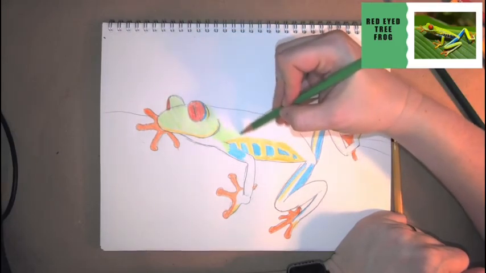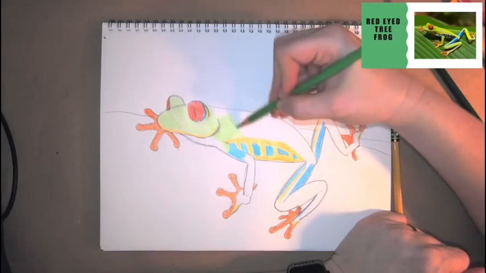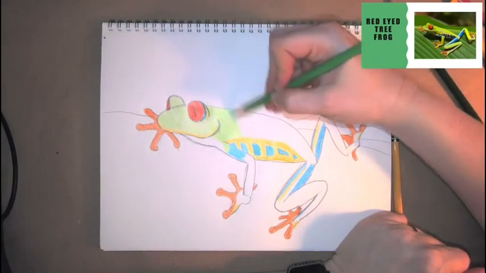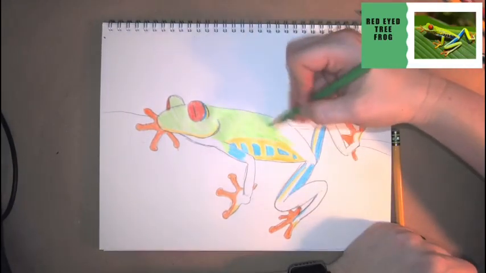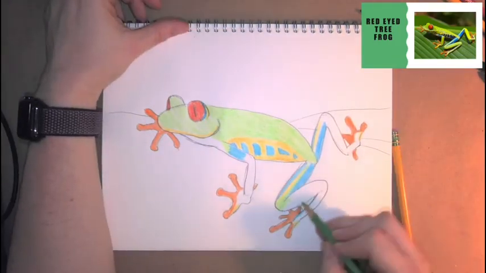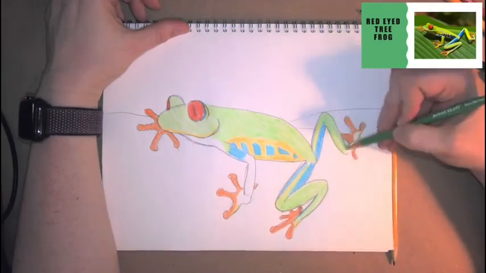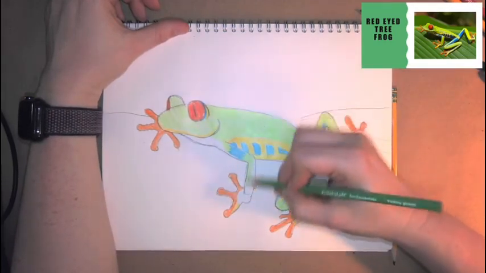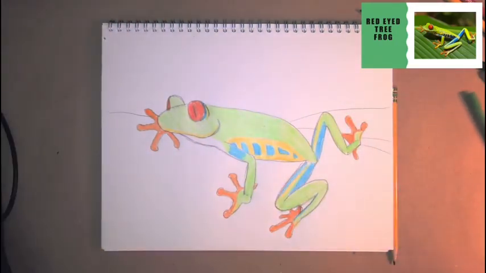So I'm not going to color over my yellow down here. Alright, and there we go. We've got a red-eyed tree frog that is done.